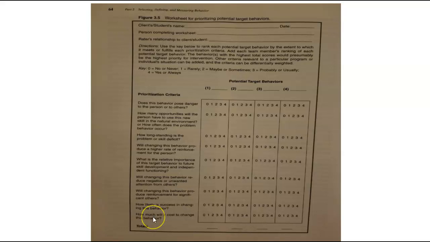But that's a good question to ask. How much will it cost to change this behavior? Also, your resources. Do you have the resources to change the behavior? And if you don't, what can you do, and how much will it cost you to change it? So it's an important question. If you're not ready to work on a behavior, should you start with this behavior?